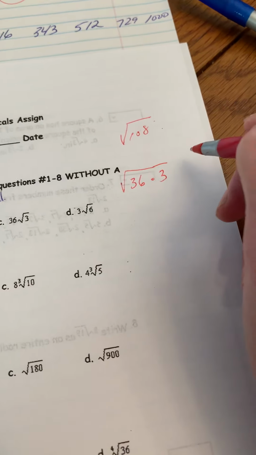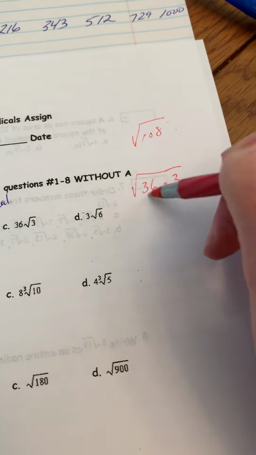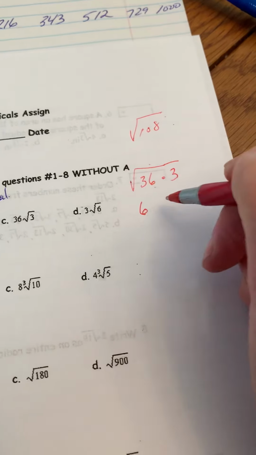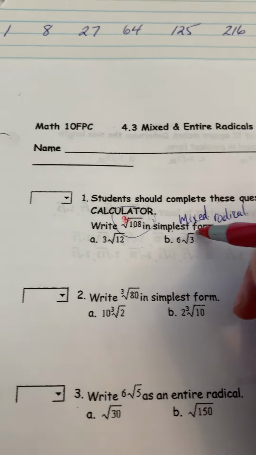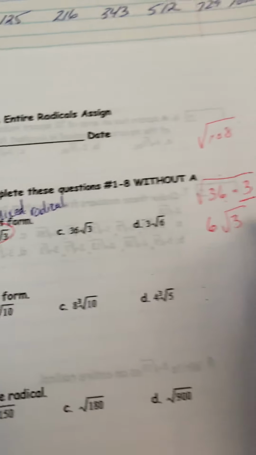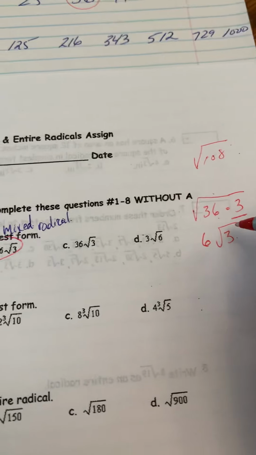So that's one way to do that. And then you can think, I know what the square root of 36 is. It's 6. And what's left over under the radical sign? 3. So the answer is actually 6 root 3. It is B. Another way you can do this, okay, that's one simple way to do it.